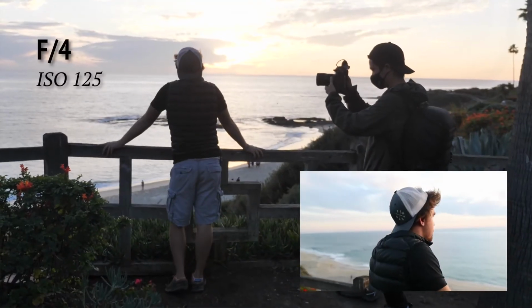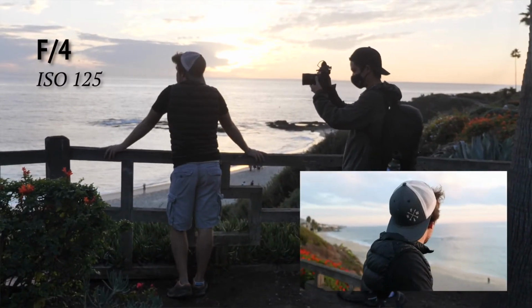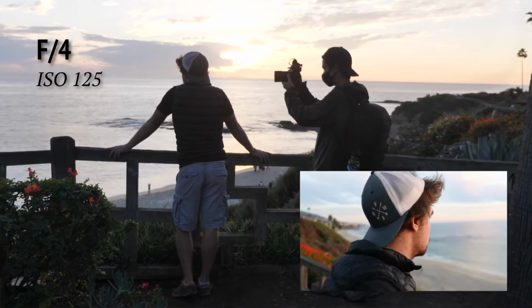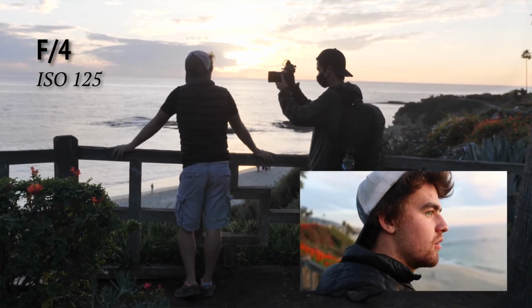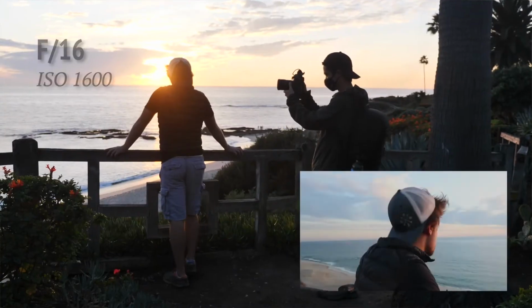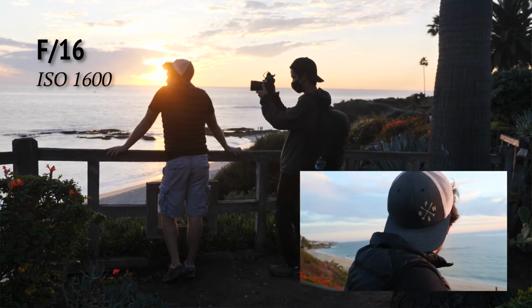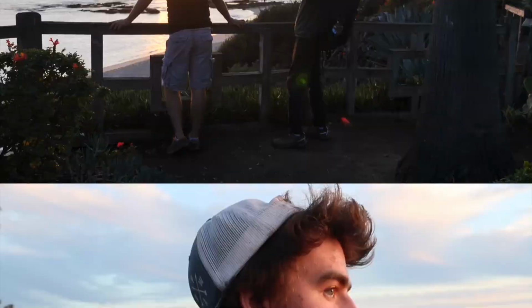So at an f2.8 to f4, you get more light in, and you also have a shallower depth of field, meaning that less of the background is actually in focus, and you get that nice blurry background. And when you bring the apertures to like f16 to f22, it allows you to have even more of the scene in focus, just because the aperture is a lot narrower and there's a lot less light coming in.